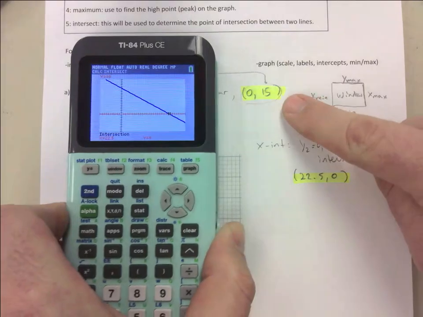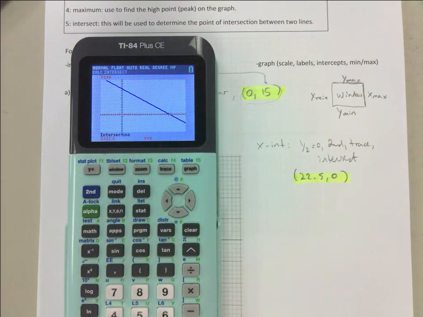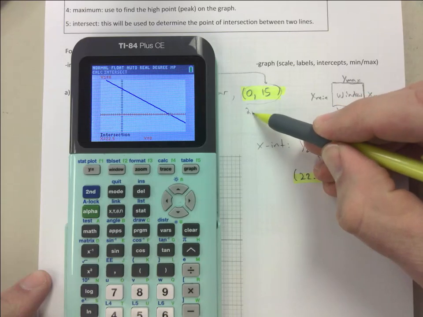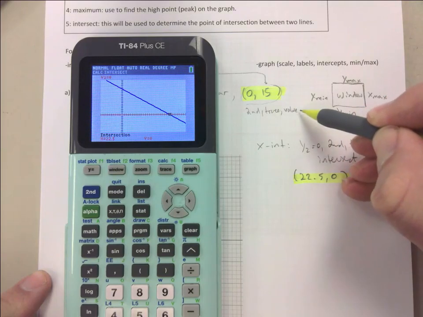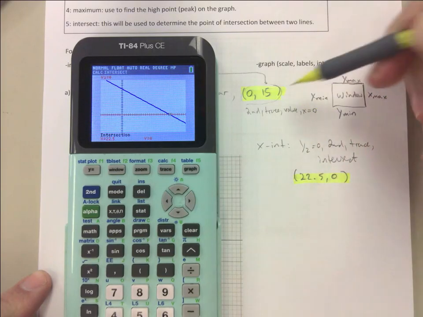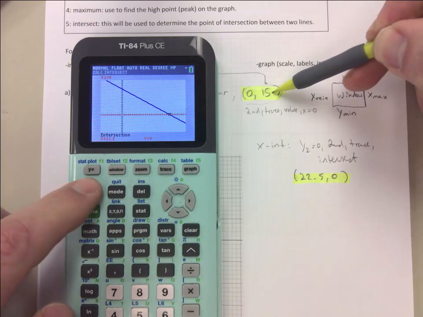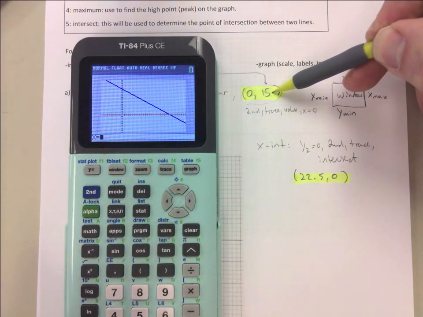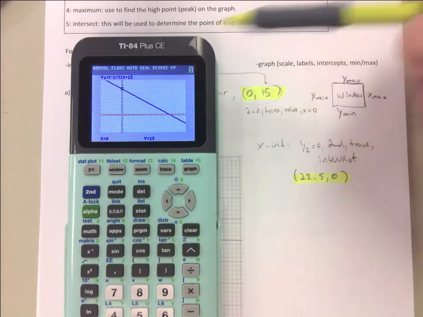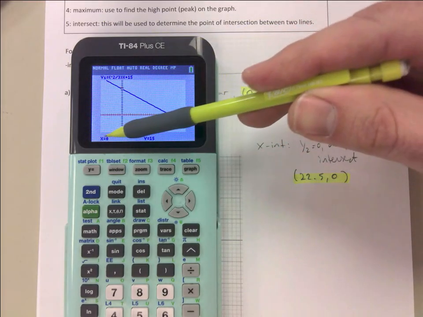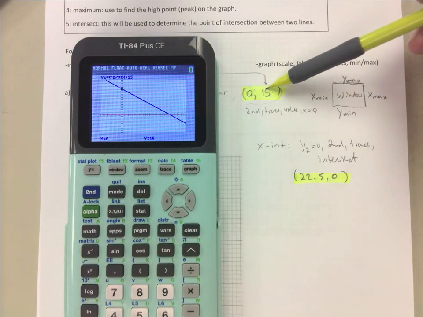How do I find my y-intercept? Let's say you're drawing a blank. You're writing your exam. You're like, I forgot what the y-intercept is. I'm going to show you second, trace, value, x is equal to 0. That's how you find this one. So second, trace, value, x is equal to 0. Hit enter, and voila, there it is. It's 15. So 0, 15 is the y-intercept.